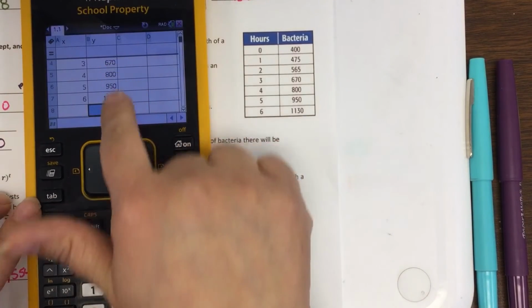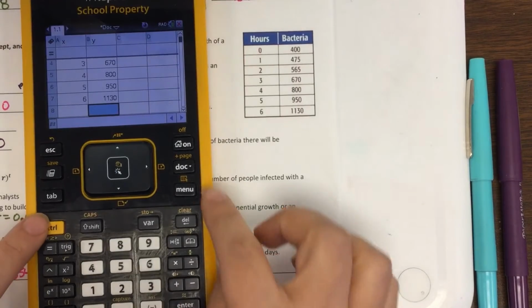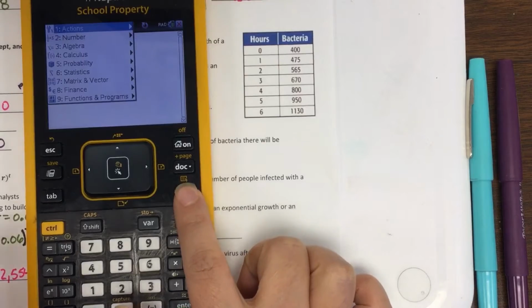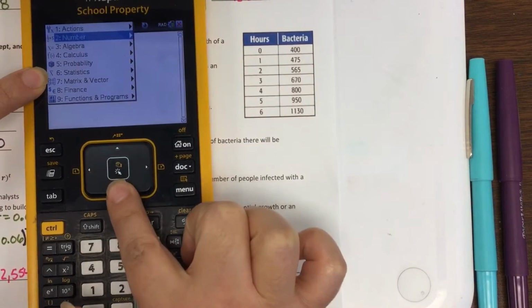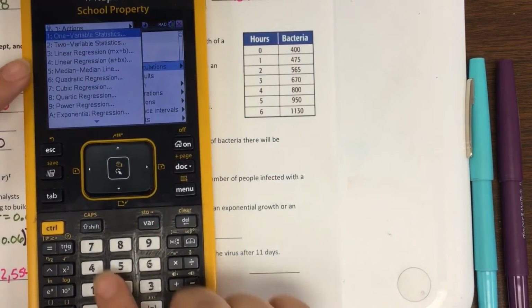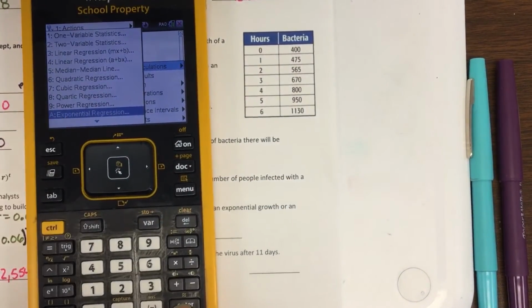All right, press enter after every number, and I'm going to do a quick look over, make sure I have everything correct. Then we got to do Control Doc to add a calculator, and then it's menu, statistics, which is option 6. Then we're going to go to option 1 for stat calc, and then I'm going to go all the way down to option A for exponential regression.